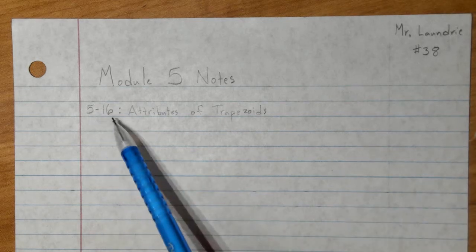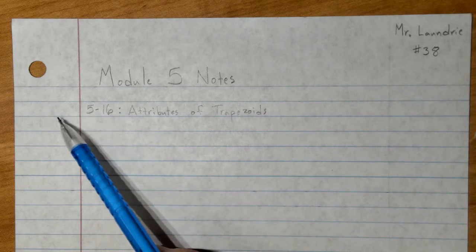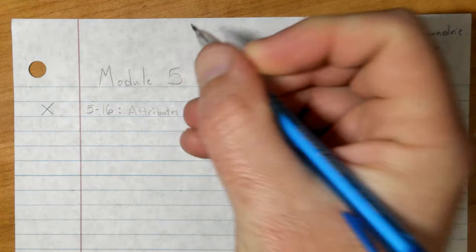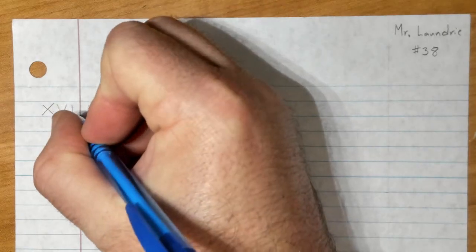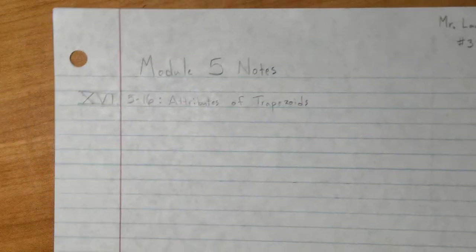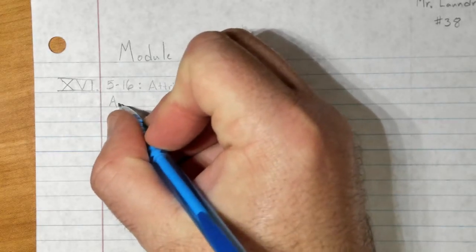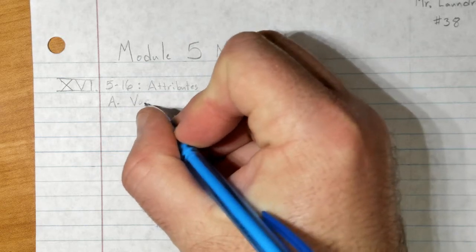Now, we'll start today's lesson by putting our Roman numeral over here. 16 means we need a 10, plus 5 more for 15, plus 1 more for 16. So there's our Roman numeral 16. Now I'm also going to say that this lesson has a lot of vocabulary. We're moving into a part of geometry where there are a lot of terms you're going to have to remember.